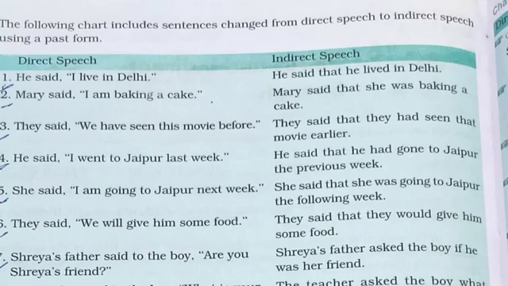Mary said, "I am baking a cake." Again, "said" is there. So Mary said that she was baking a cake. They said, "We have seen this movie before." They said that they had seen. Again the reporting verb is "said", so the reported speech in indirect speech will also be in the past tense. How? They said that they had. He said, "I went to Jaipur last week." He said that he had gone to Jaipur the previous week.